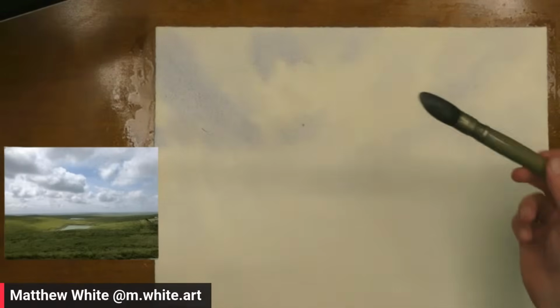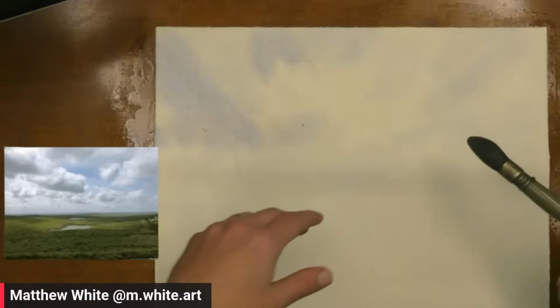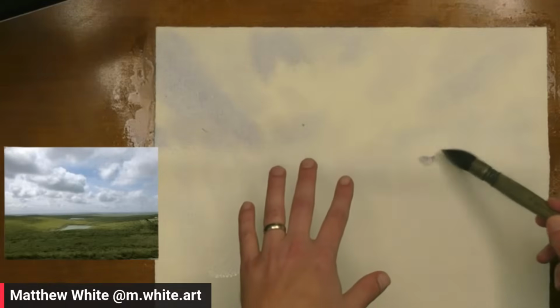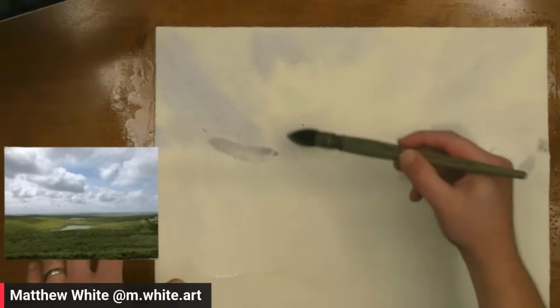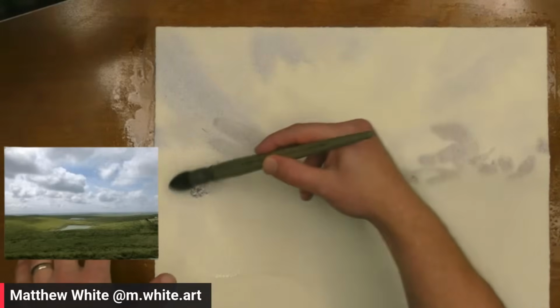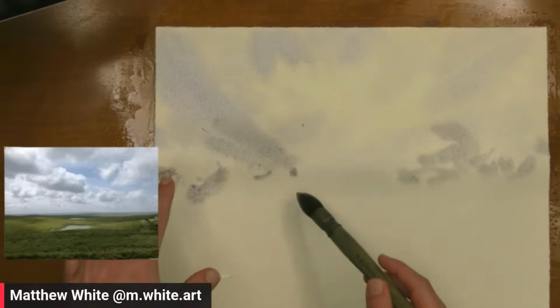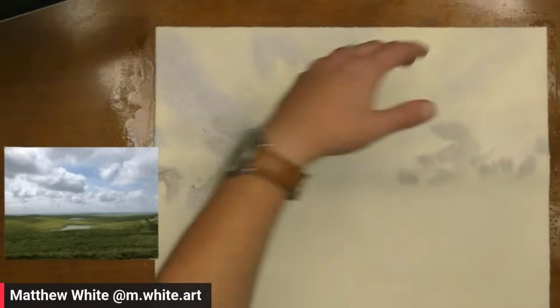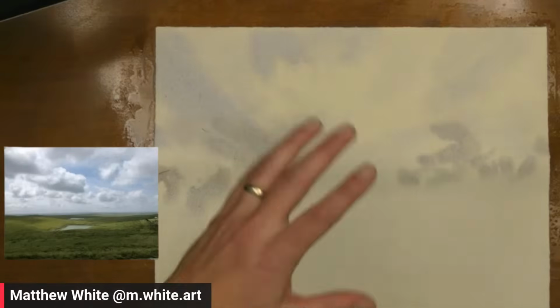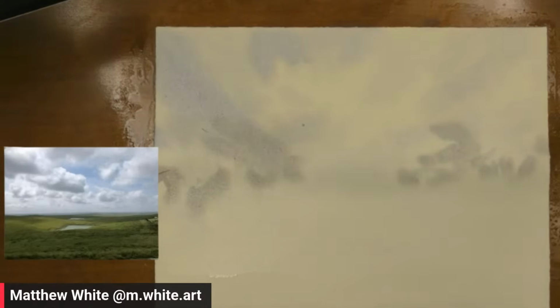Okay, so we're building up the strength, continuing to add a little bit more. I see a darker cloud here. I'm going to add a little bit of that. And you're not really even rendering. You're just dropping in some shape. That's right. And so will those hard edges blend away because of the wet? They will. So see all the softness I'm getting? Nothing's really defined at this point. It's all very soft and abstract.